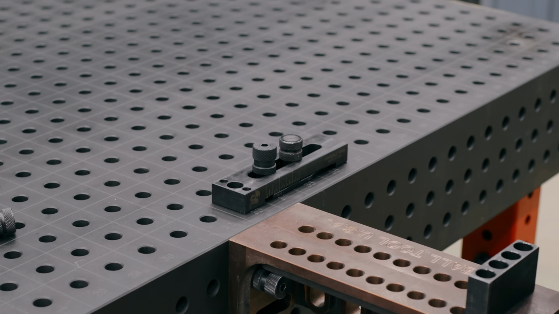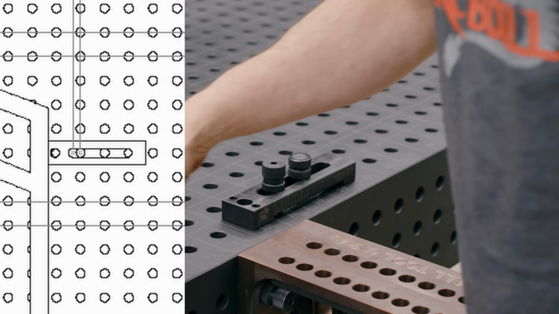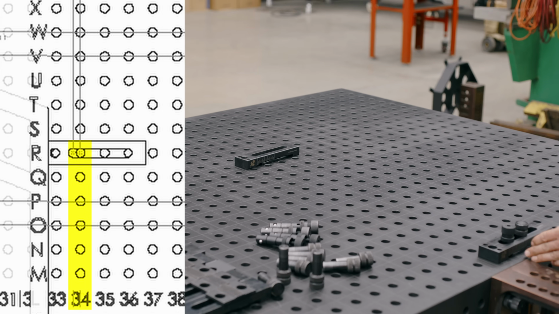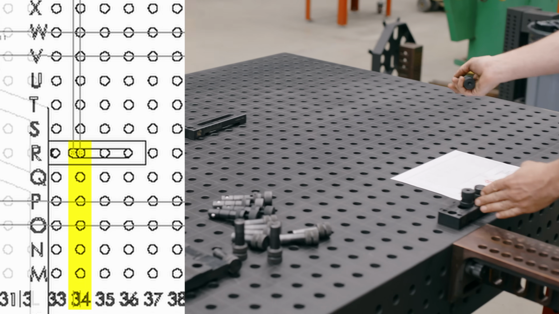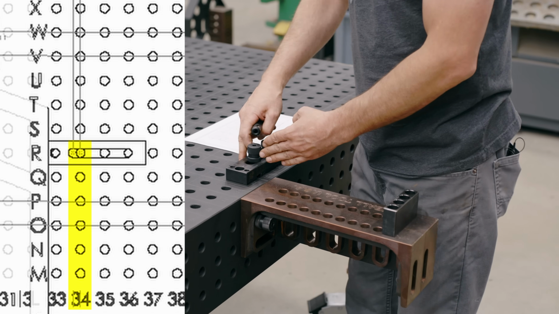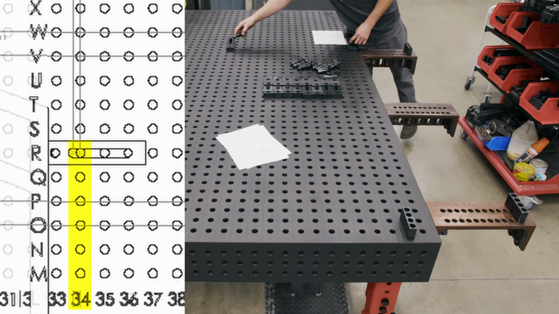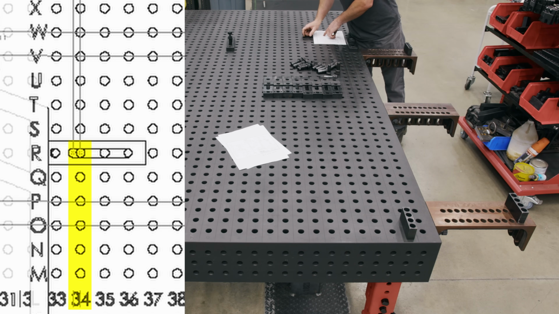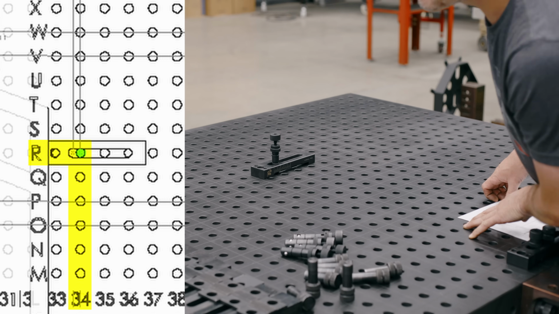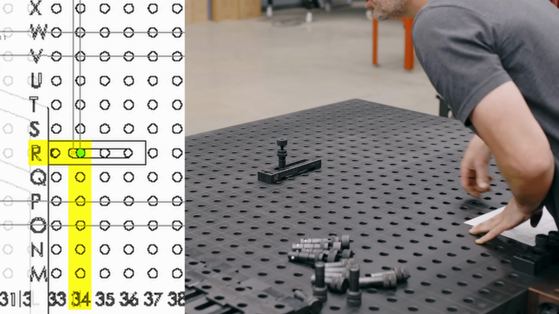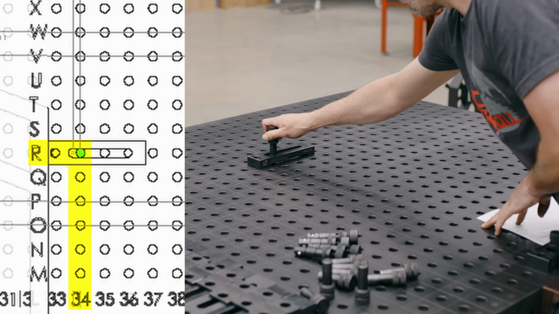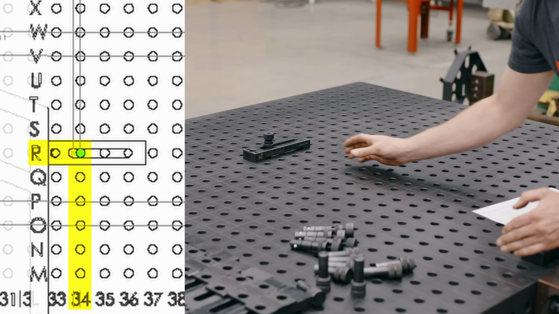So this one's 34. We know we're in the right grid because these two are matching, right? We're on the far side of the gate. I'm in grid 34. I can use the grid lines, follow the hole up. And then this next block is in row R. So I just look over to the side of the table, QRS, which is right here. And we know that we're matched at 5/8 of an inch.